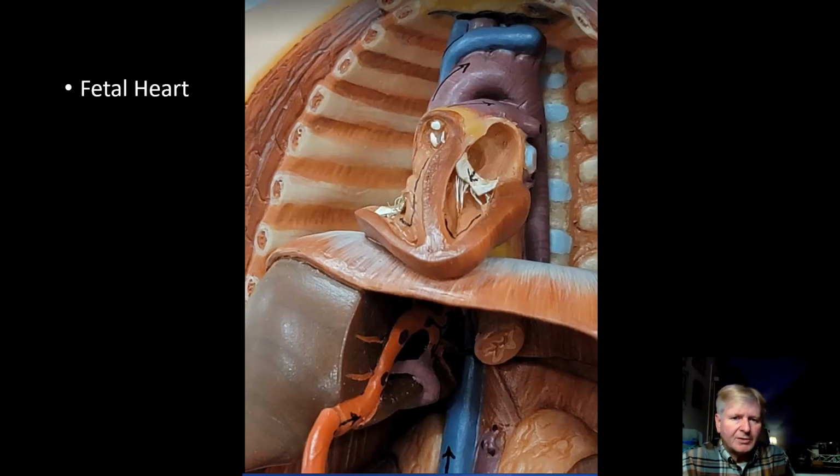And this is just another view of the image from the models that are taken from the lab. You can see the pulmonary valve, these three little dots that you see in the upper left-hand corner of the heart. Those little three dots represent the semilunar valves of the pulmonary trunk.